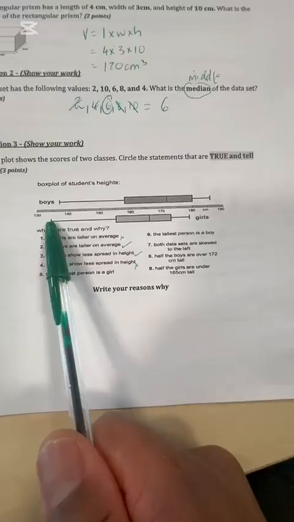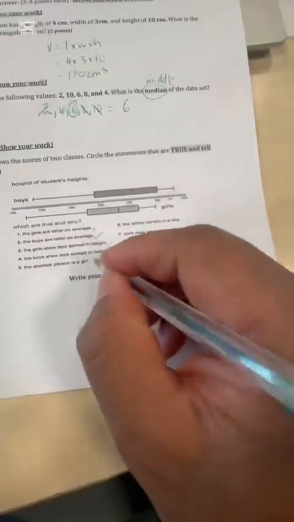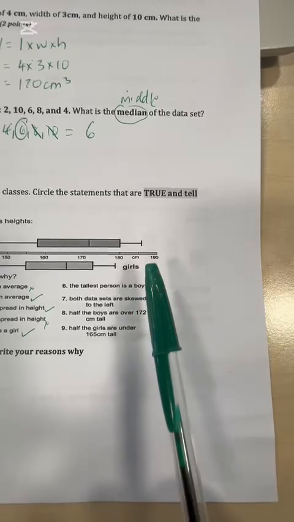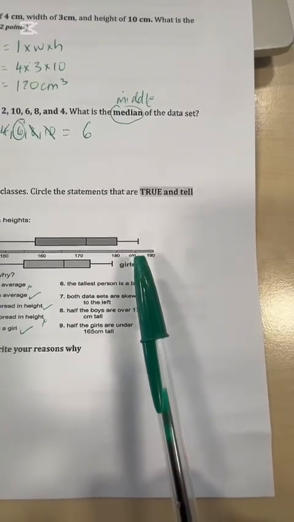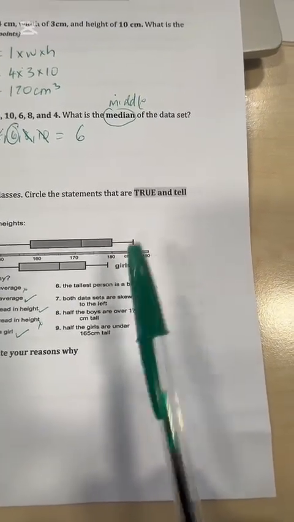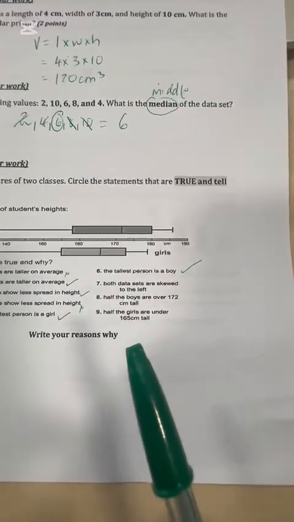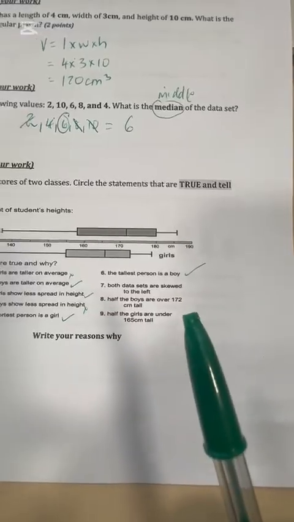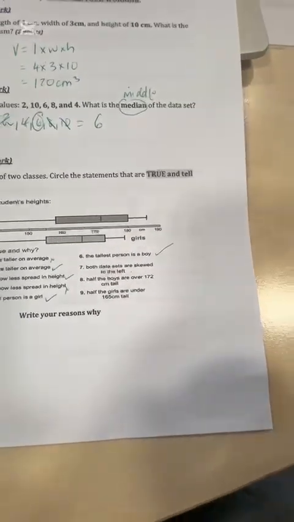The shortest person is a girl. Yes, there it is, the lowest line for the girls. Okay, that's correct. Next, the tallest person is a boy. Yes, there it is. It's above 185, which is about 186. That's correct. Number 7, both data sets are skewed to the left. No, they're to the right, so that's not correct.